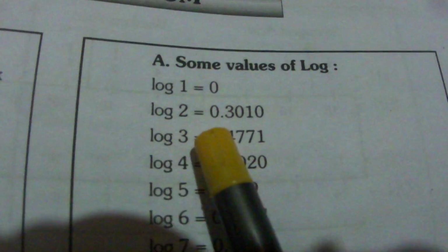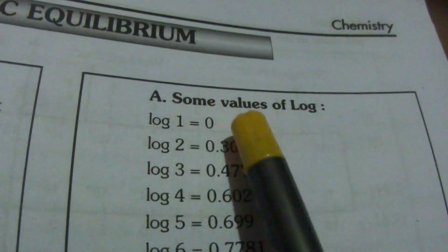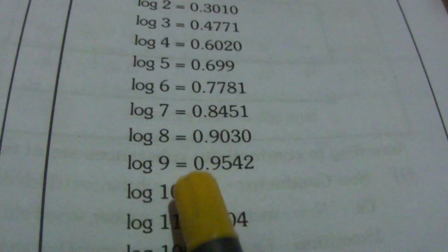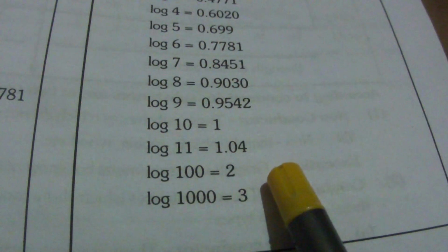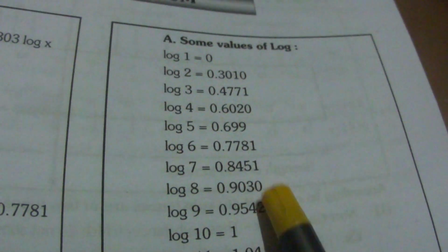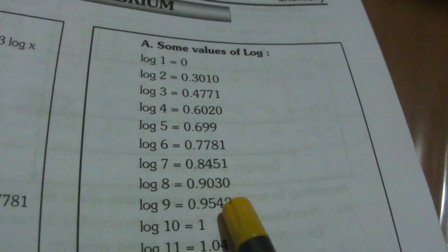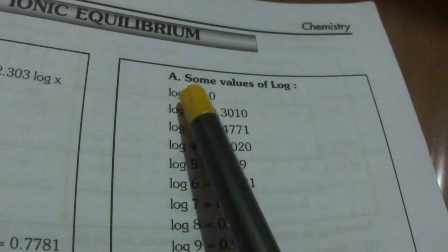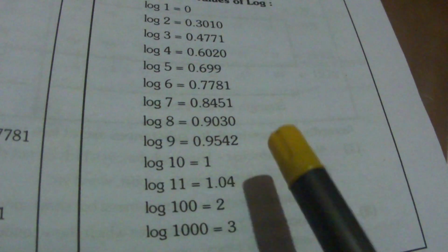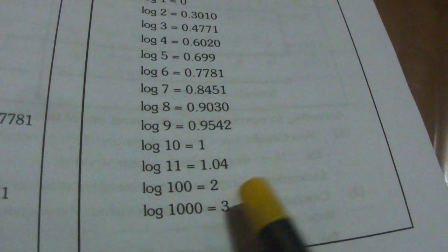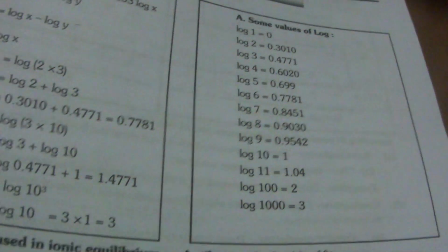So here also we have been given some values of log. Log 1 is 0. Log 10 is 1. Log 100 is 2. Log 1000 is 3. All the other values are not much necessary, but it's better if you learn them. But log 1 is equal to 0, log 10 is equal to 1, log 100 is equal to 2, and log 1000 is equal to 3 are very important.